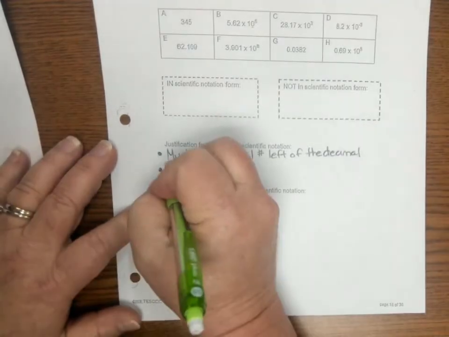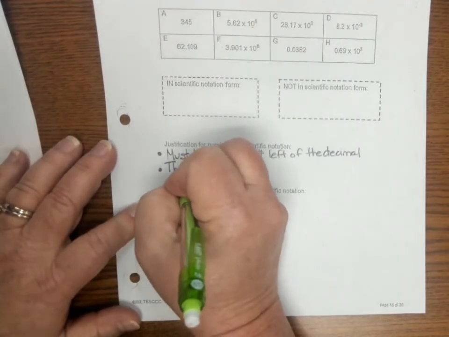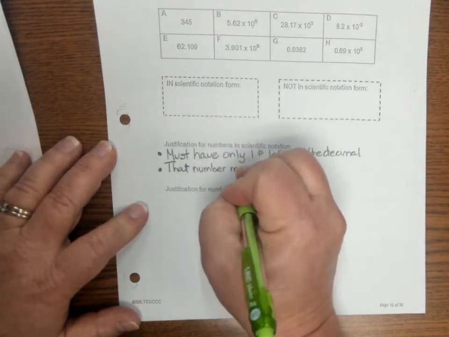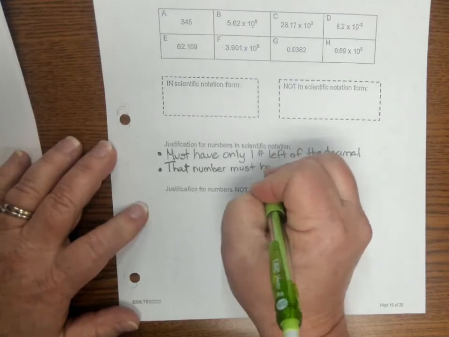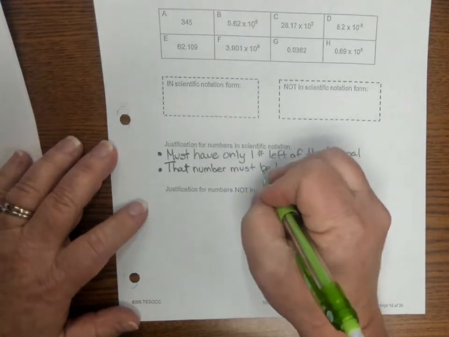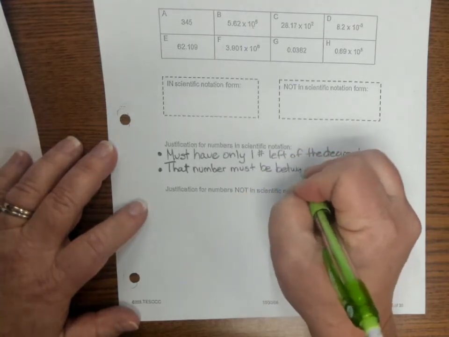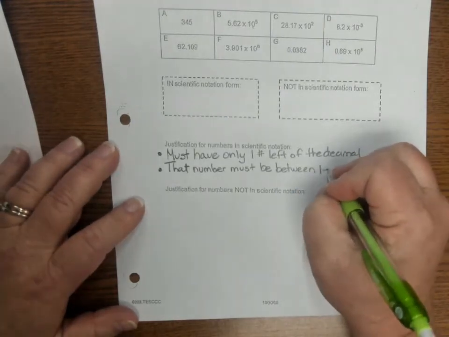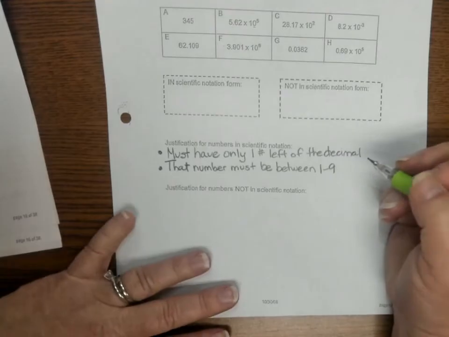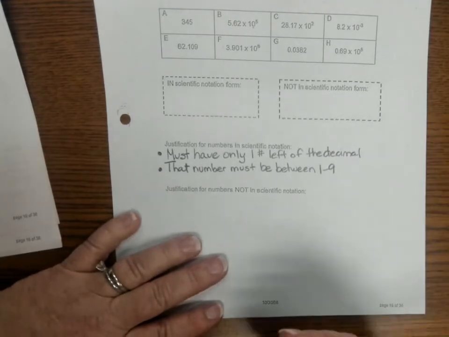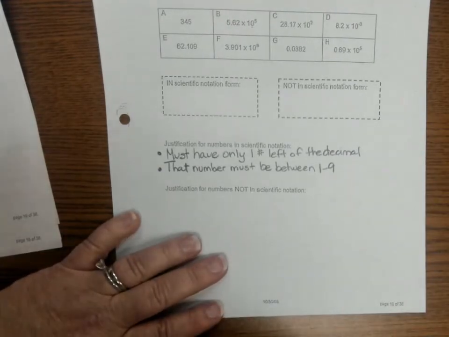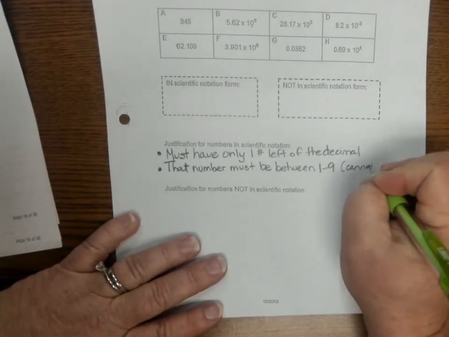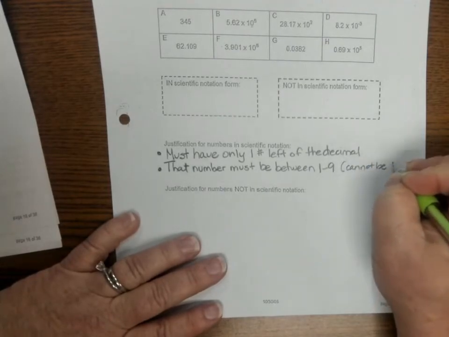Second, that number must be between 1 through 9. Okay? So in other words, it can be 1, it can be 2, 3, 4, 5, 6, 7, 8, and 9. Cannot be 0.